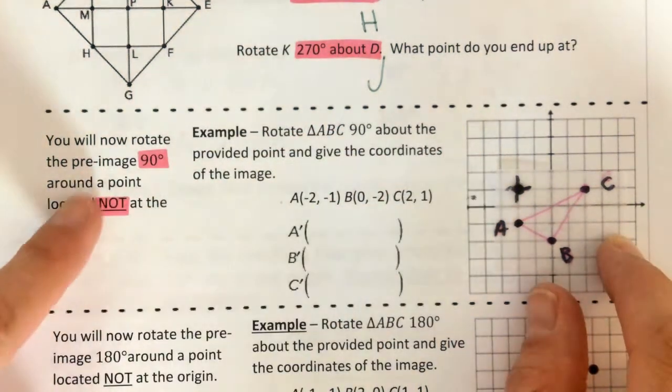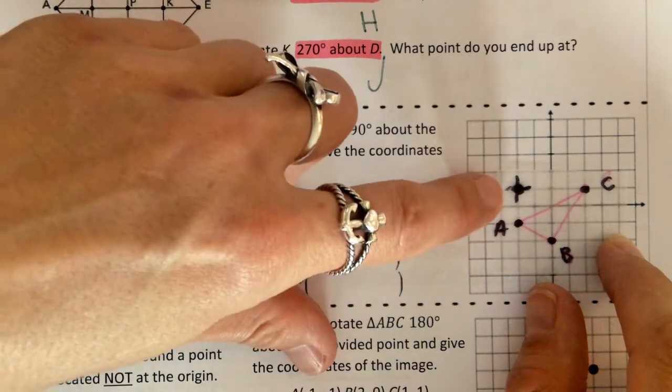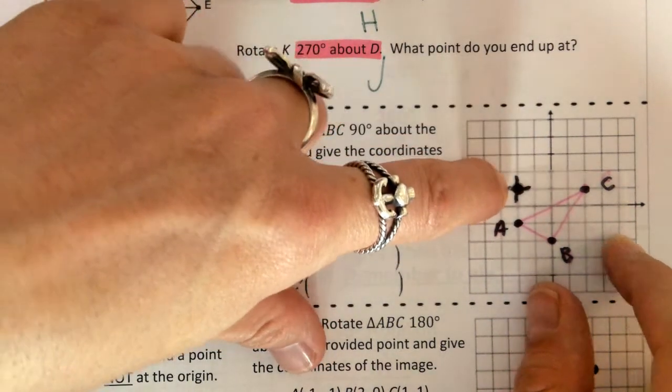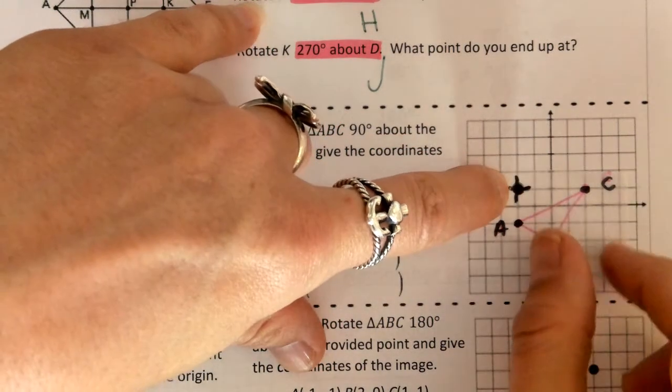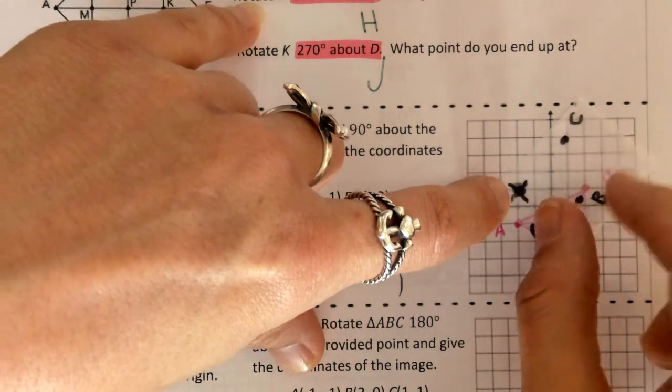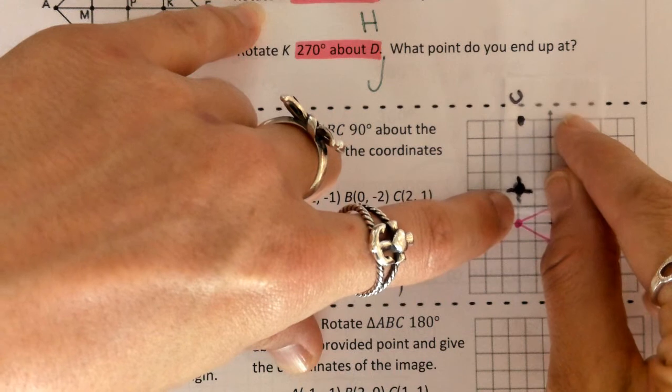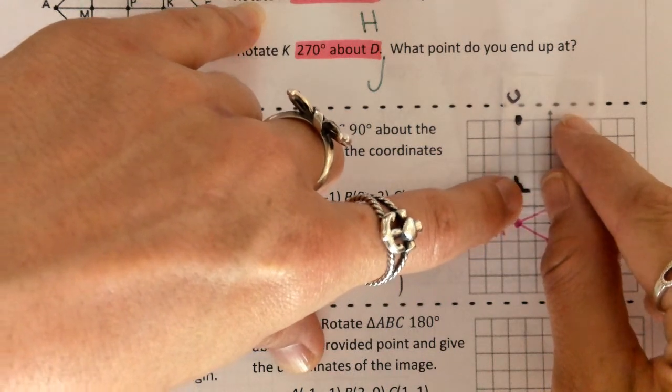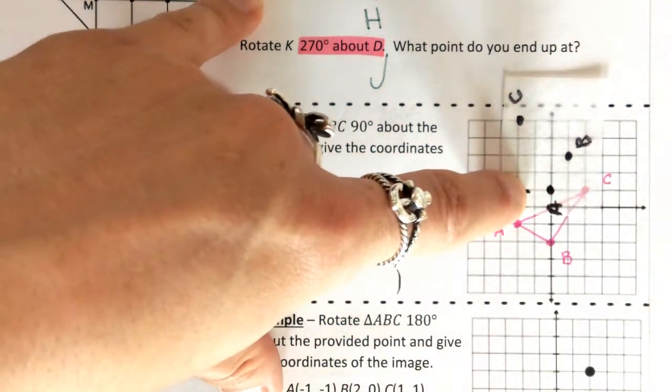So we're going to go 90 degrees around this point that we just put here. So that's one turn, again going counterclockwise. Watching this point right here, I'm going to rotate around that point one time until the crosshairs meet up. Bam. And now I've got my A, B, and C prime.